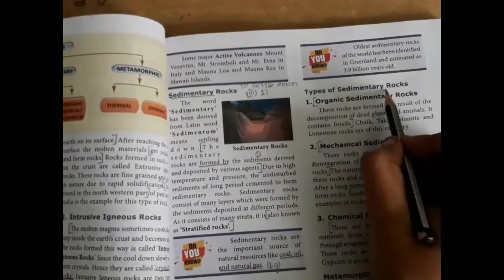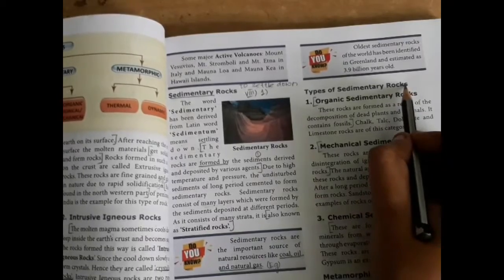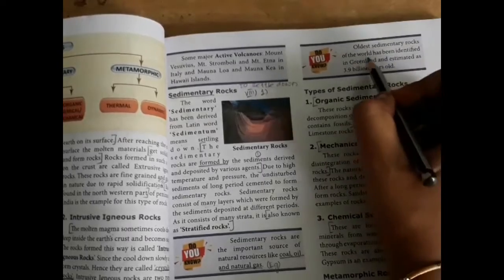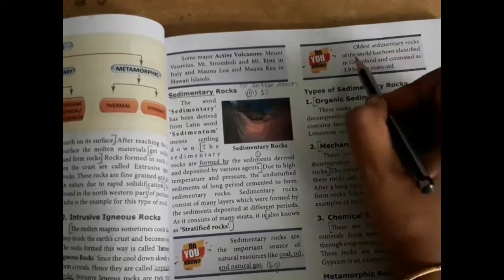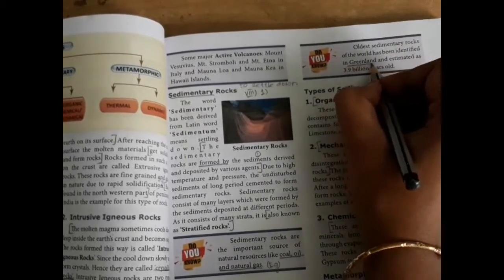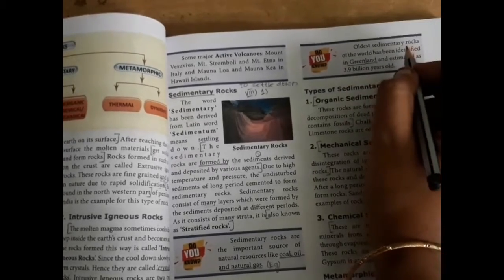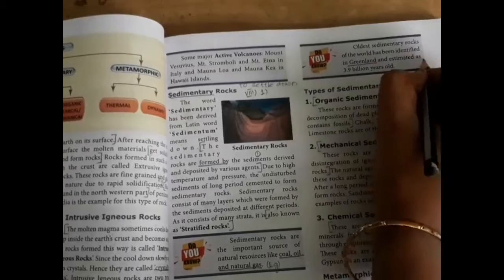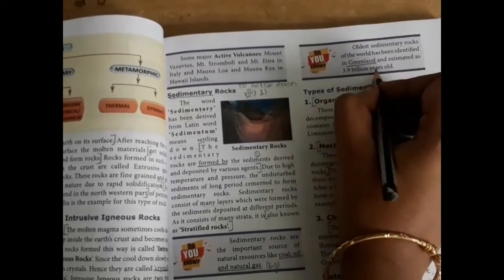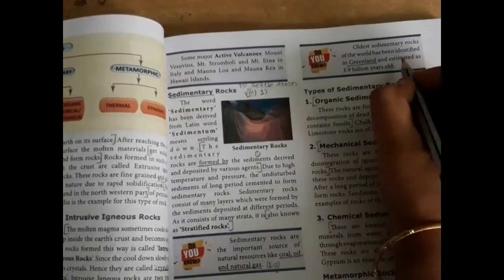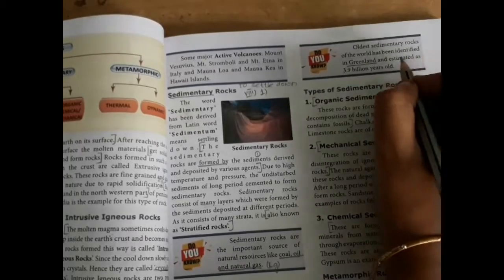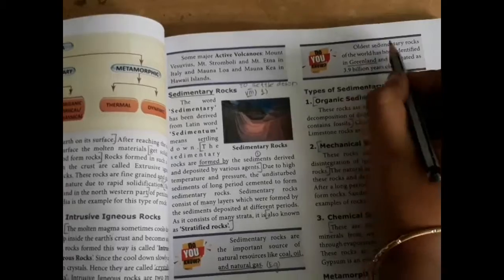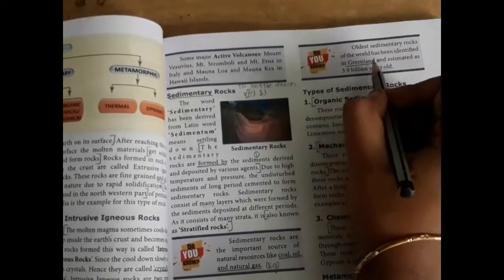Do you know, the oldest sedimentary rocks of the world have been identified in Greenland, and are estimated to be 3.9 billion years old. Oh my god. The oldest sedimentary rocks are found in Greenland.